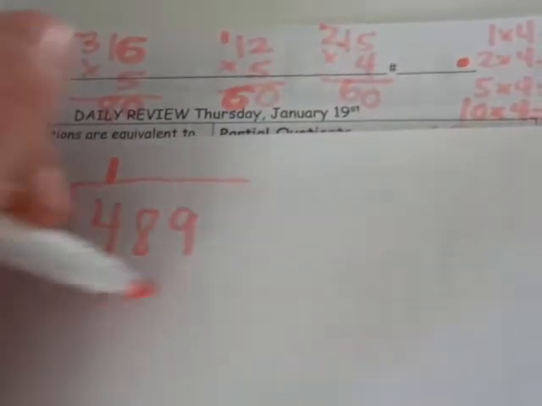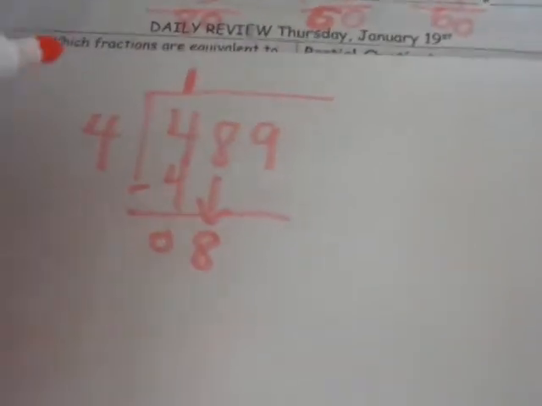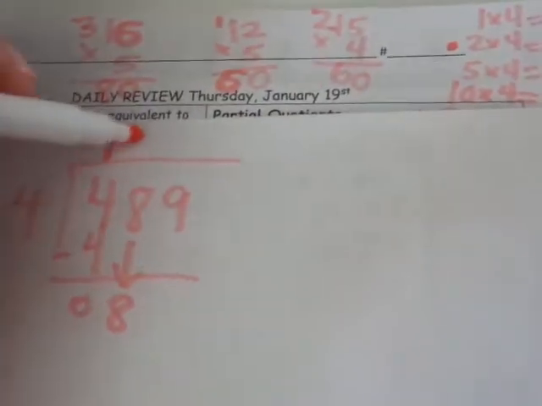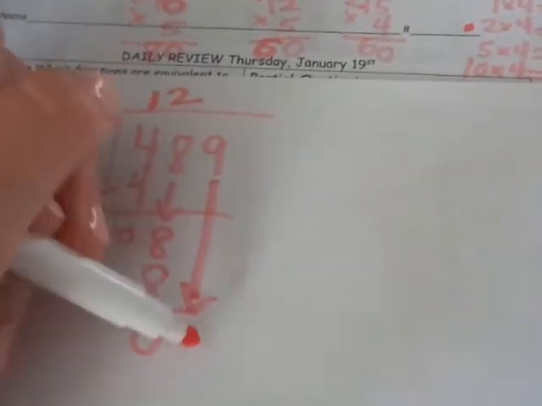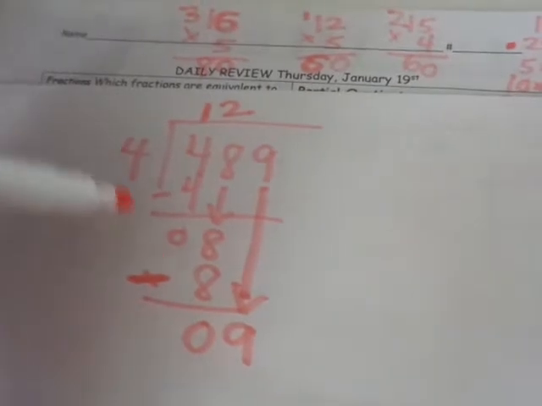Okay, here's traditionally. Cover up all my place values except my hundreds. How many times can 4 go into 4? 1 time. Subtract that out. Bring down my 8. How many times can 4 go into 8? Twice. 4 times 2 is 8. Subtract that out. 0. Bring down my 9. How many times can 4 go into 9? Twice. 2 times 4 is 8. Subtract that out. I get 122, remainder of 1. So however you solve it, know that you're still going to get the same answer.